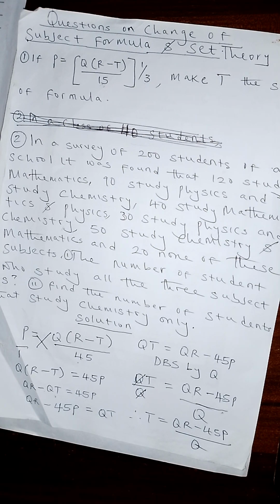Okay, that takes me to the second question now, which has to do with set theory. In this one, I'm going to solve on another sheet.